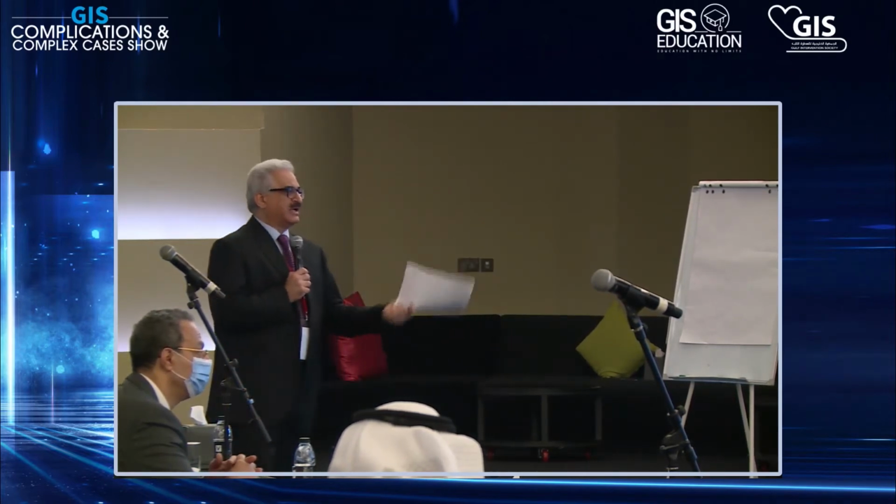So Dr. Omar, any comment on these two? If there is heavy calcification and the wire gets stuck, what are the tips and techniques to pull the wire out safely? I think if your wire is stuck in the calcium plug, we could do two things.